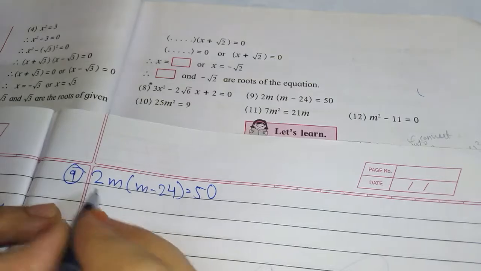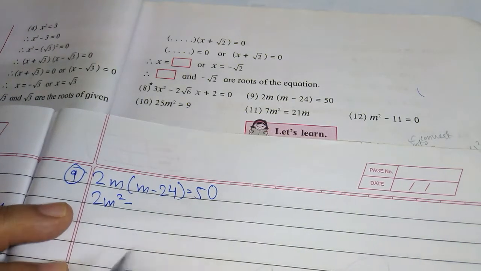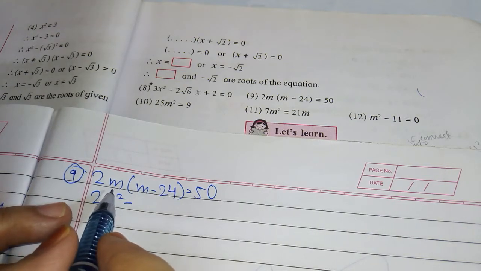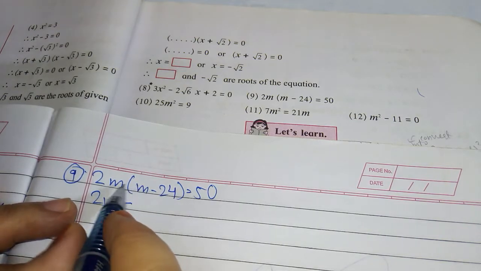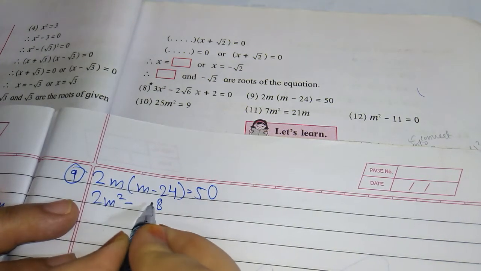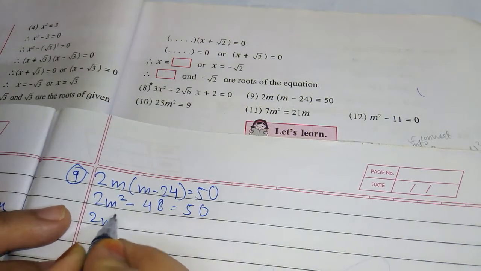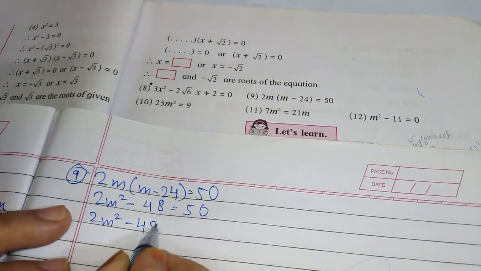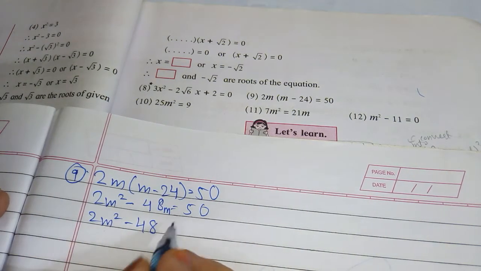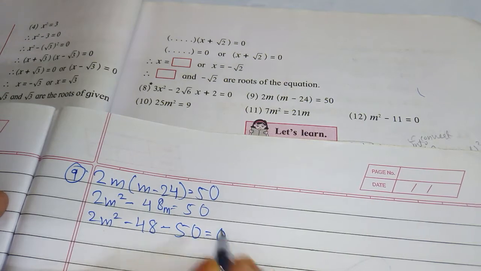Alright, so let's multiply this 2m with this bracket. So we will get 2m square minus 2m into m, which is 2m square, minus 24 into 2. 24 into 2: 2 fours are 8, 2 twos are 4, so it is 48. Now it will be 2m square minus 48m, and plus 50 will become minus 50, is equal to 0.